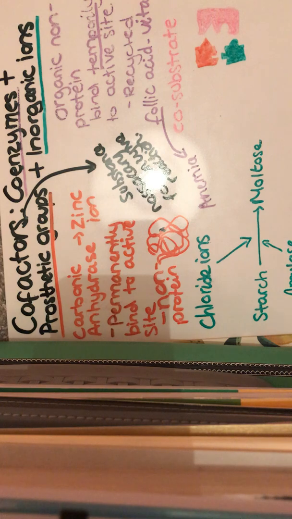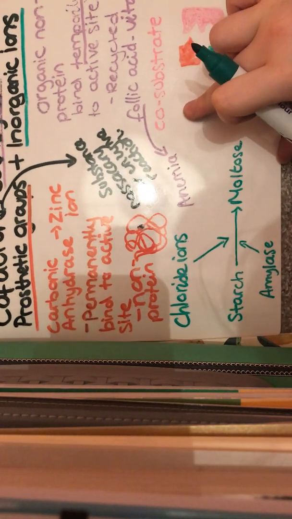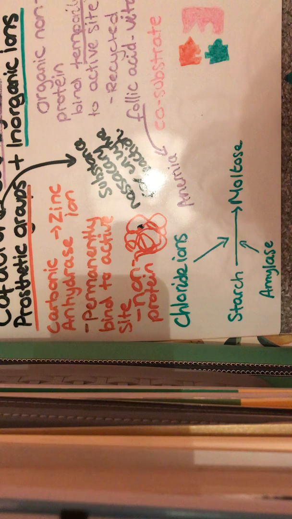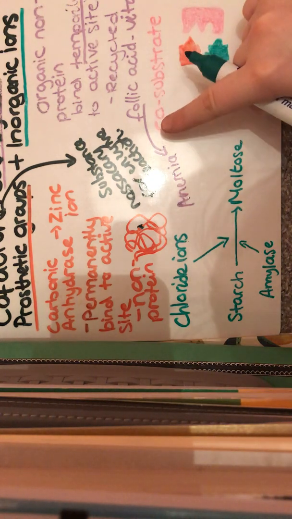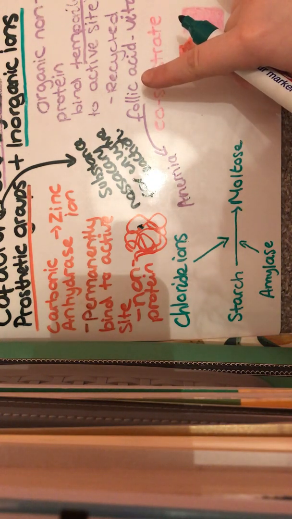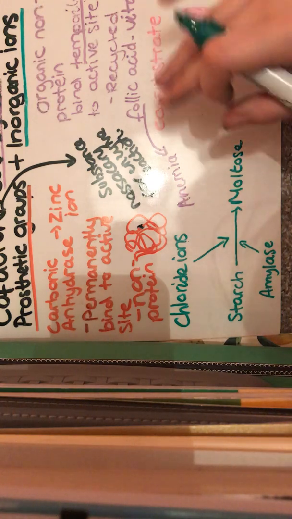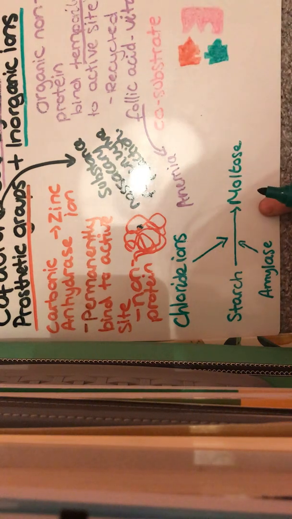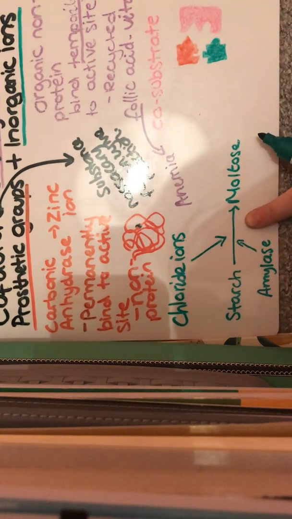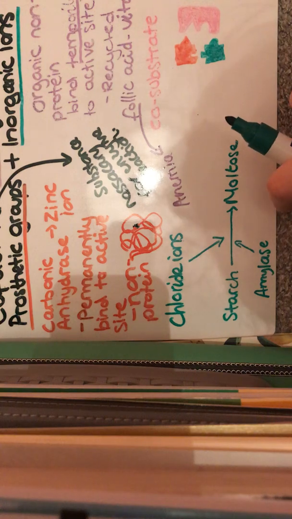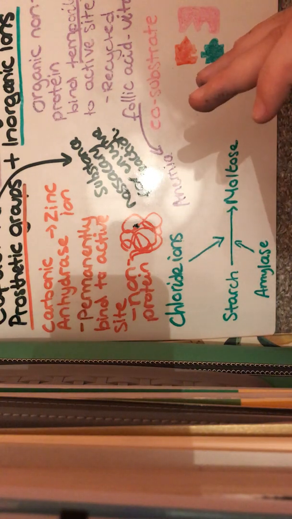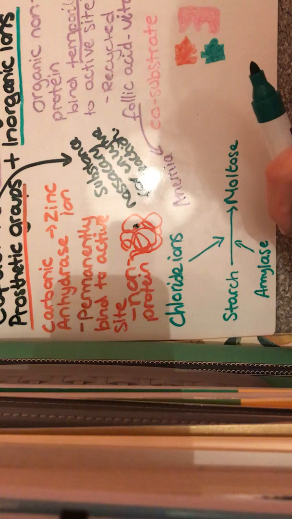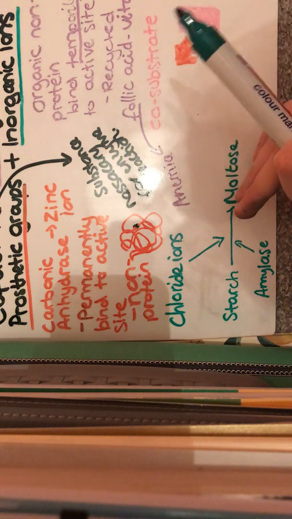And then we can look at inorganic ions. So an inorganic ion is a temporary change. Also for these, they are chemically changed, so another enzyme will need to change the shape of the active site. So anyway, inorganic ions are temporarily changed, and so they can attract either substrate or active site.